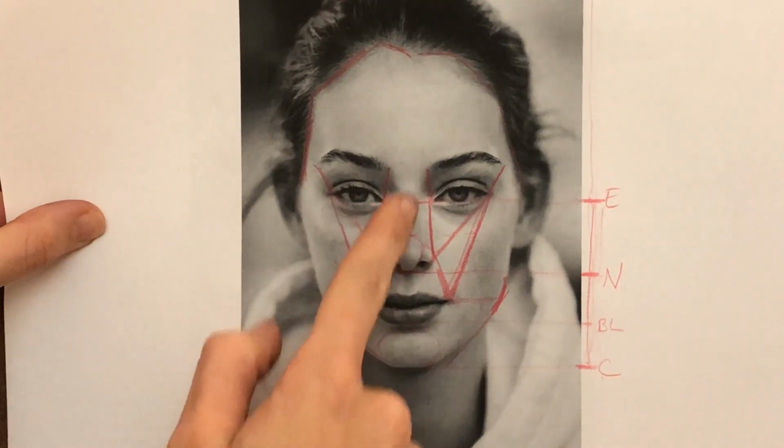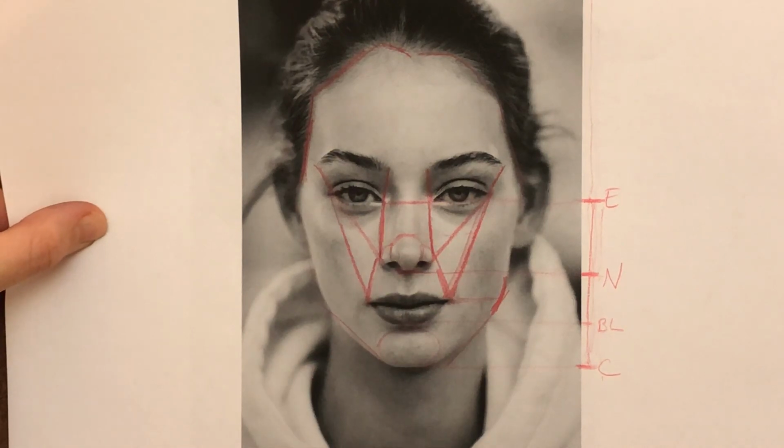Hey guys, if you watched my previous video, I spoke a lot about converting a smaller image onto a larger paper and how to measure the proportions correctly. So just to recap, this is the model I did before. I explained what all these lines mean, but this is a model looking straight forward at you, which is probably the easiest portrait to do.